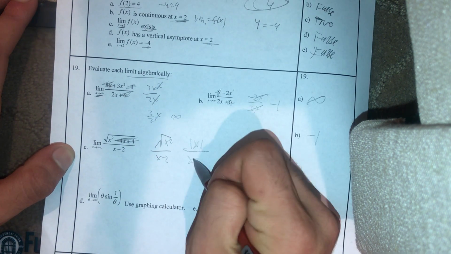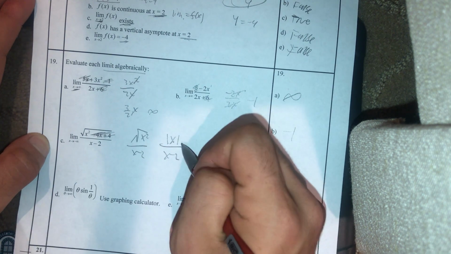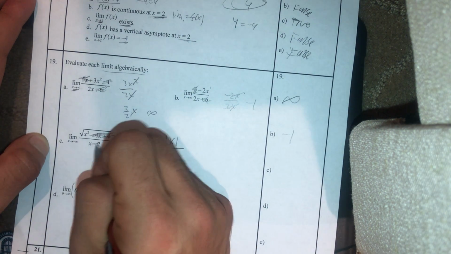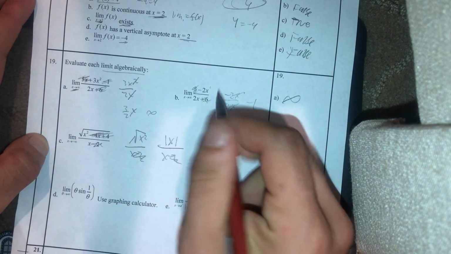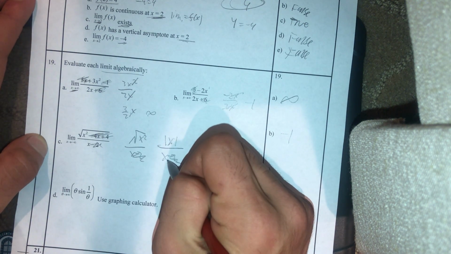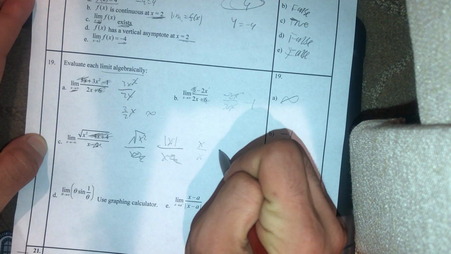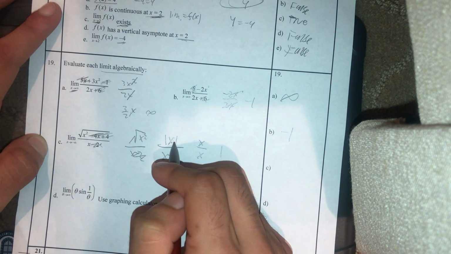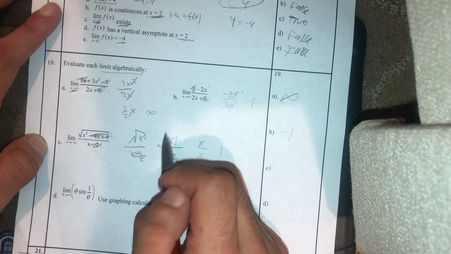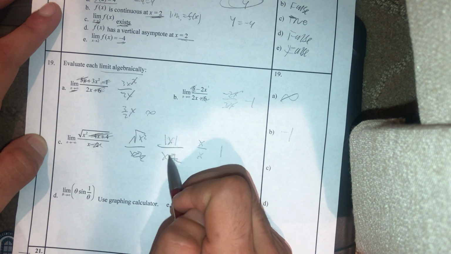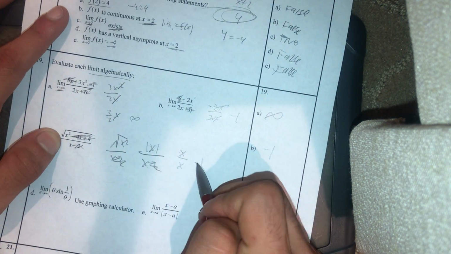Okay? X minus 2. So this is basically, well, oh, my bad. You gotta cancel these out. So as it goes to negative infinity, we're gonna have, basically this is x over x, so it's gonna be 1. But since it's absolute value, you're gonna have negative infinity, which when you absolute value, it's gonna be positive, over negative infinity. So it's gonna be negative 1.